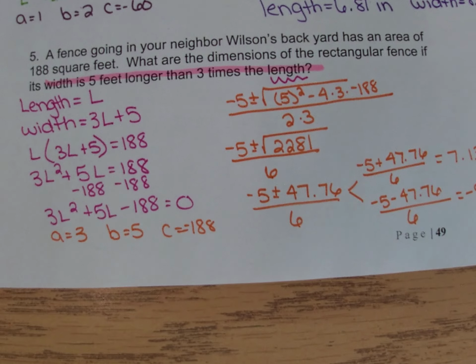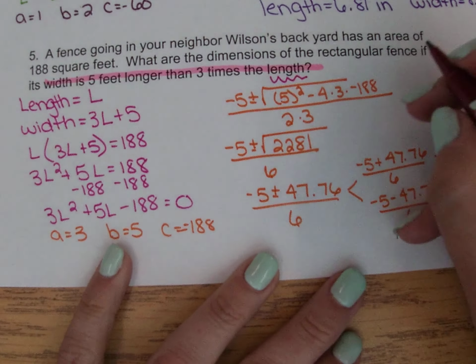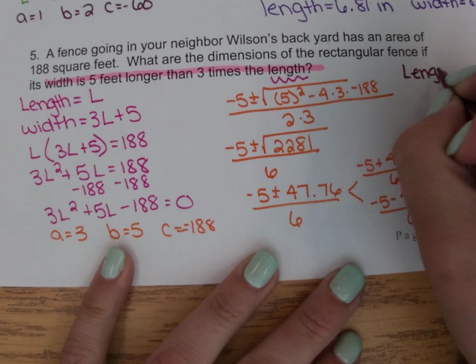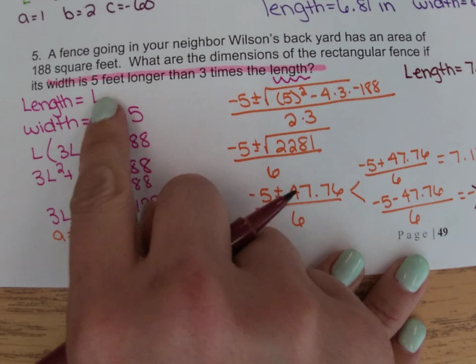Right at this point, we sort of know the drill. The answer that is reasonable is not negative, and that one's going to be my length. So I know that my length is going to equal 7.13 feet.